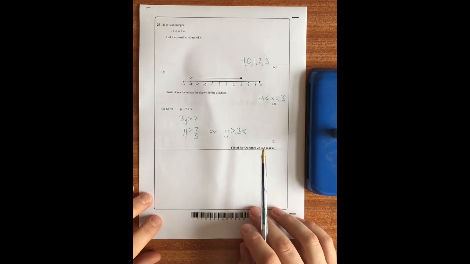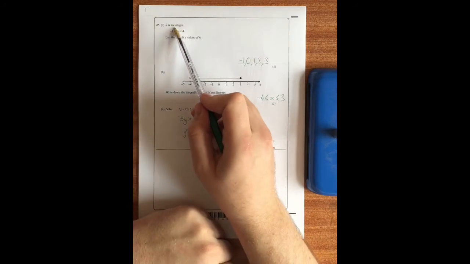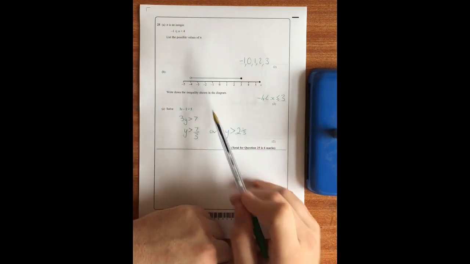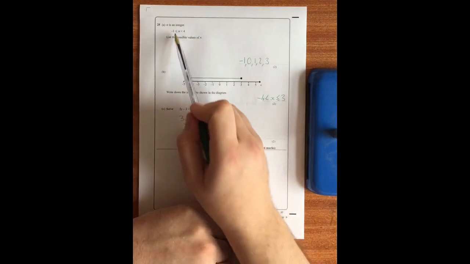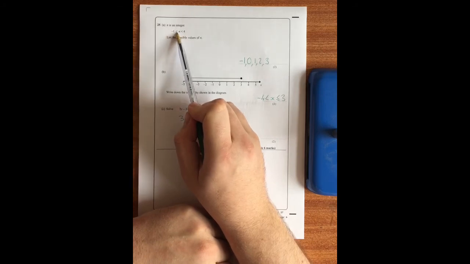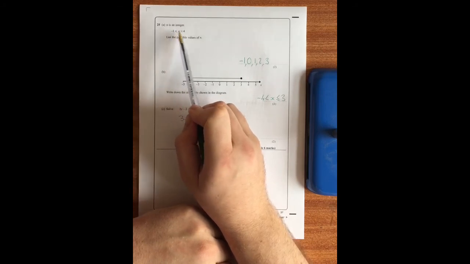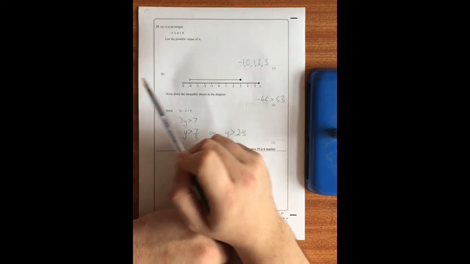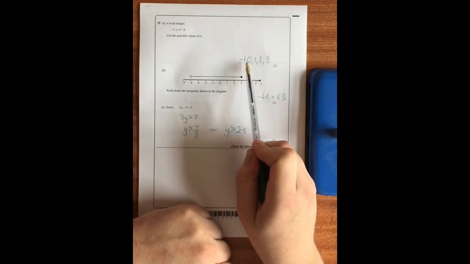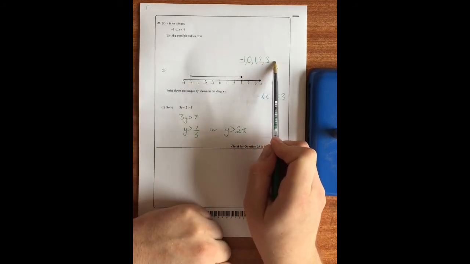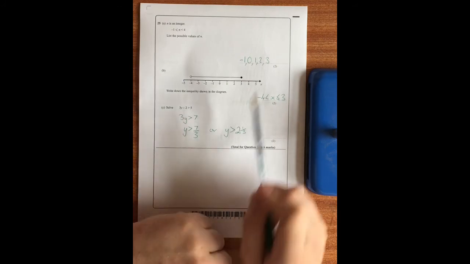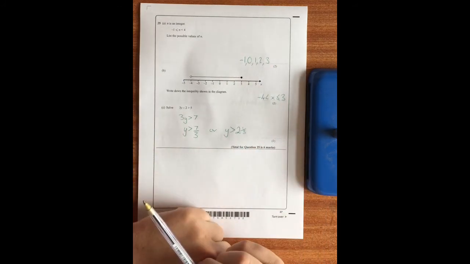Question 25. N is an integer. Integer means a whole number. List the possible values of n. This means that n must be greater than or equal to -1, but less than 4. So I can have -1, 0, 1, 2 and 3, but I can't have 4. So these are all the integer possibilities.